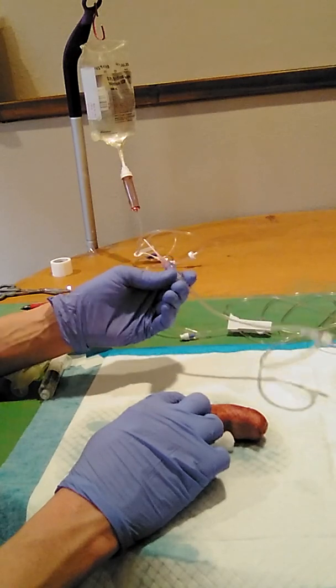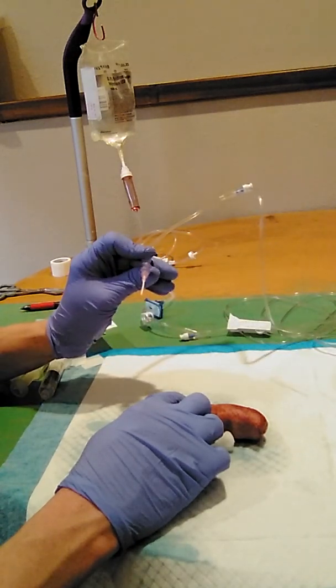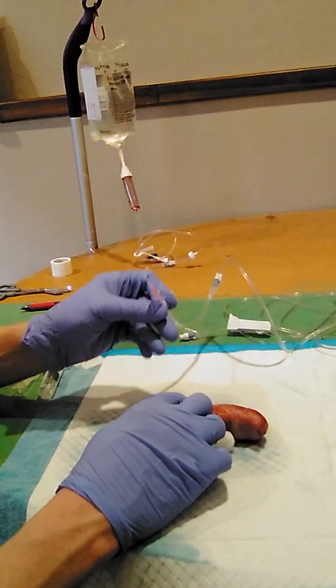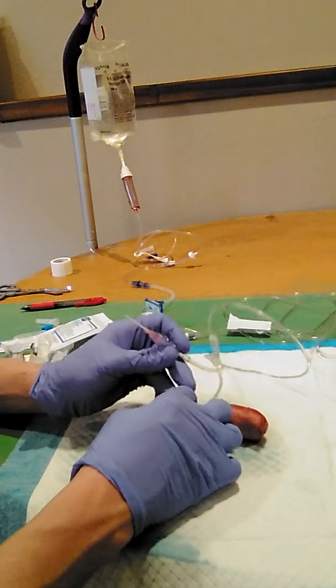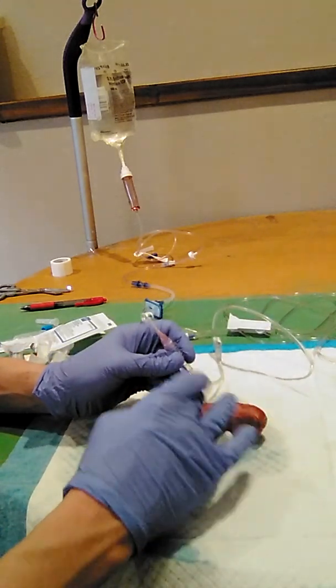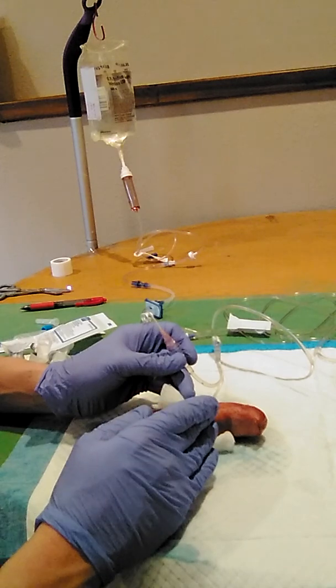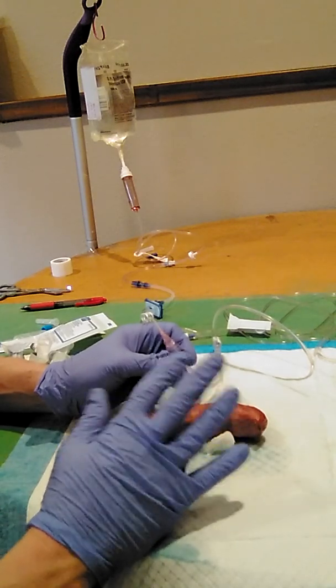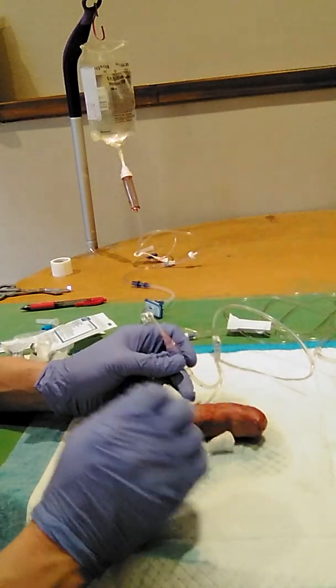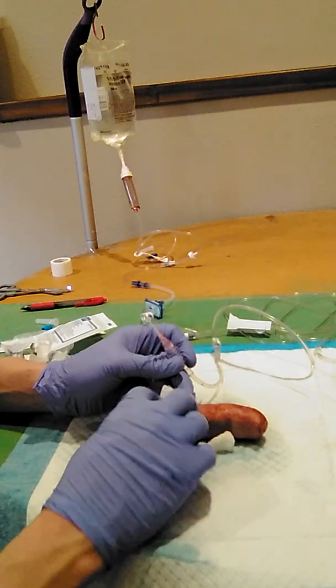And I'm making sure that the entire and intact catheter has been removed from the patient's vein. And I'm examining for any infiltration, any redness, swelling, any tenderness reported from the patient or inferred from me.